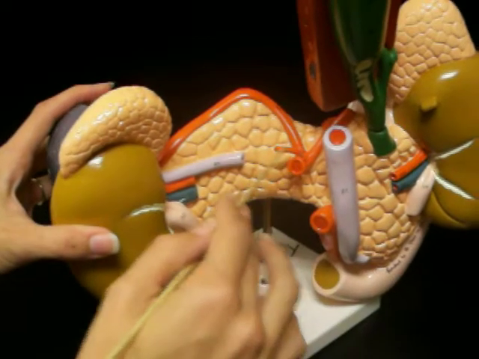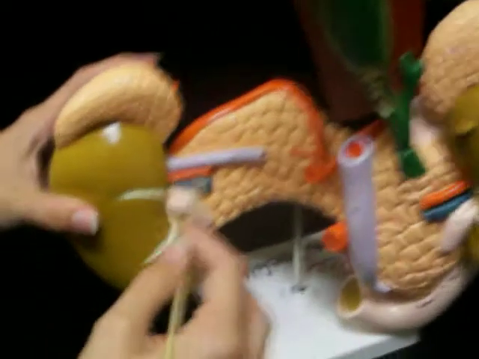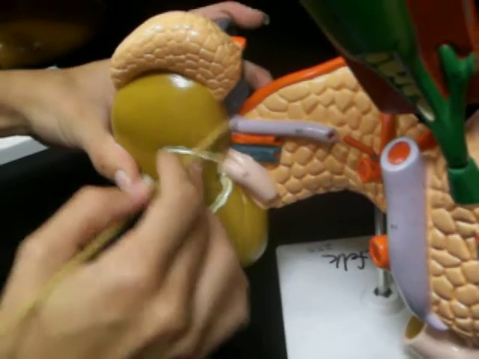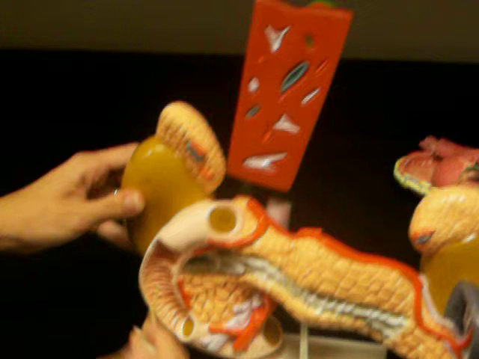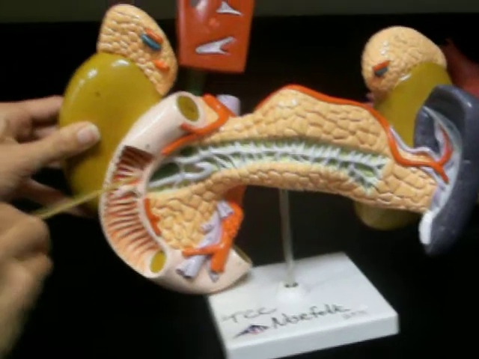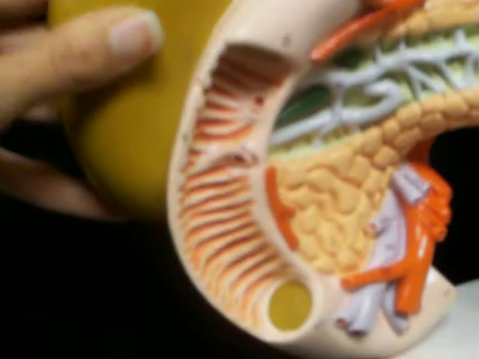celiac trunk, left gastric. This would be your renal artery and vein, and this would be your ureter, and it looks like a continuation of the splenic vein, but yeah. You have your gallbladder, your cystic duct, again your common bile duct, and your duodenum, your duodenal papillae. This would be your minor, this would be your major. This is circular folds. And that's it.